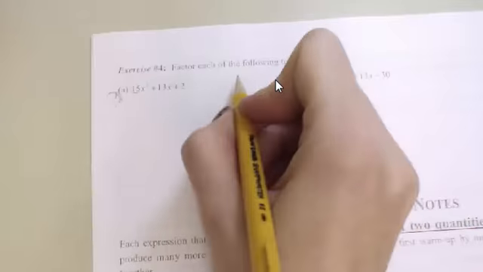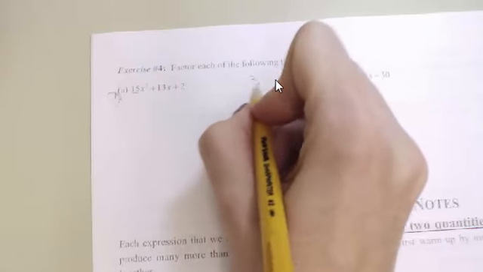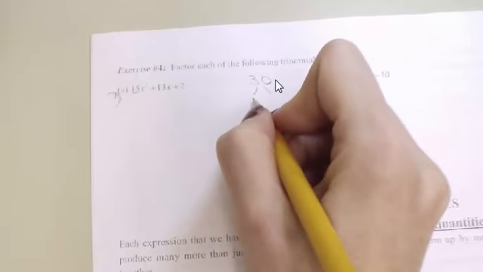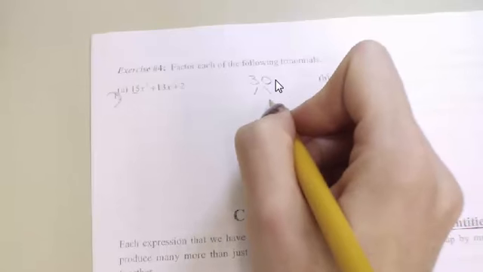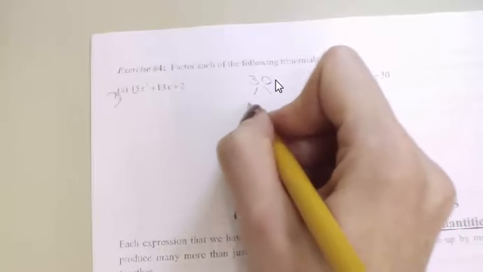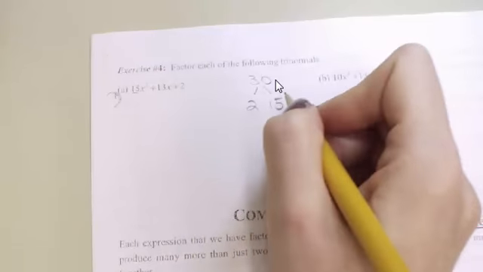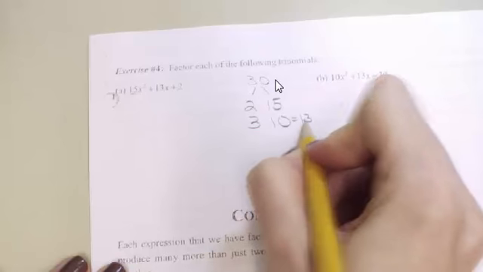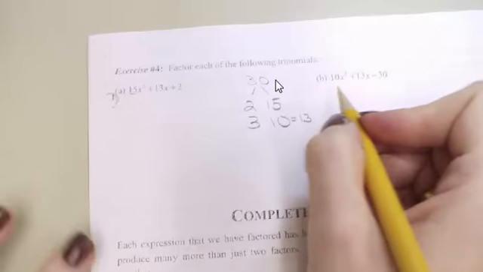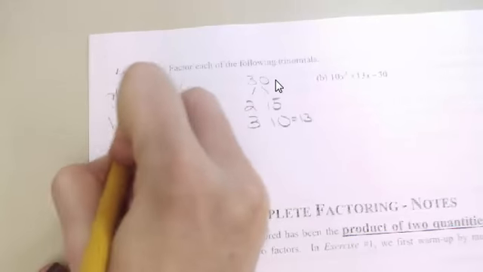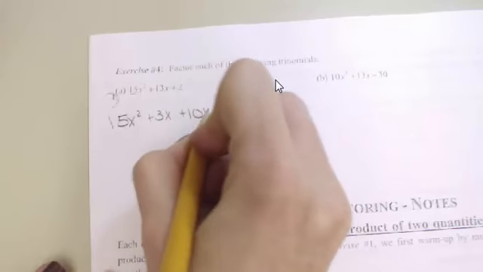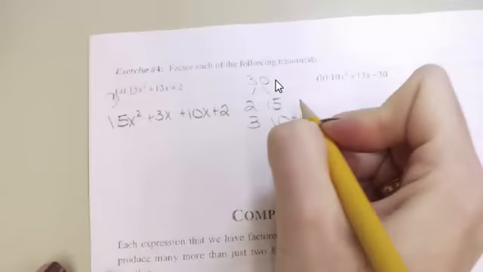First, 15 times 2 is 30. That gives me 1 and 30, 2 and 15. 2 and 15 could have worked to make 13 if I was using opposite signs, but here I know all my signs have to be positive. 3 and 10 will equal 13. Delightful. So 15x squared plus 3x plus 10x plus 2.